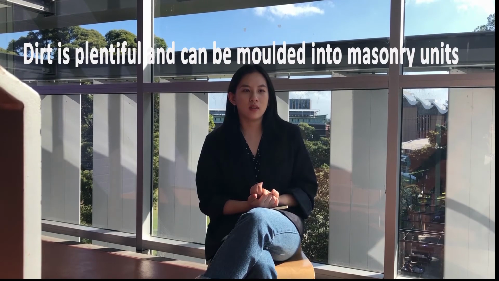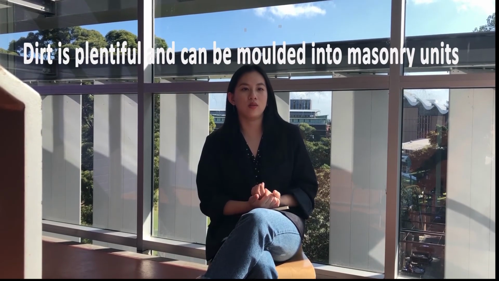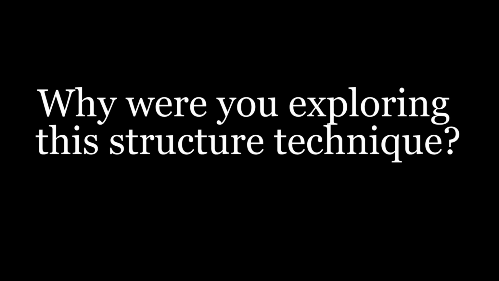Masonry doesn't lie. I see far-reaching implications for masonry vaulting, and also believe it could lower construction costs of structures. In many countries, timber and reinforced steel are not locally available, but soil is plentiful and can be molded into masonry units. And I try to achieve greater spans than many other types of construction while using less material. So the last question is, why were you exploring these structural techniques?